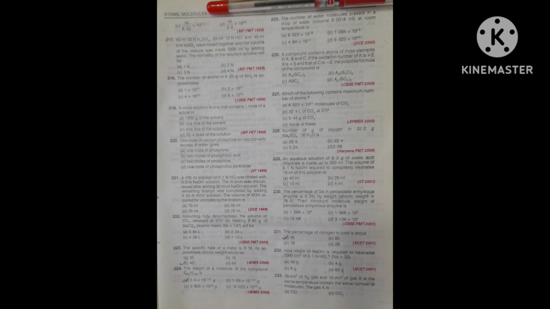Then for 0.15, simply you multiply. 1 N means 40 gram. Then for 0.15, how much? Just multiply. 0.15 into 40, you will get 6 gram. Okay, and the correct answer will be 6 gram, option C. This question was also asked in Karnataka CET, KCET.